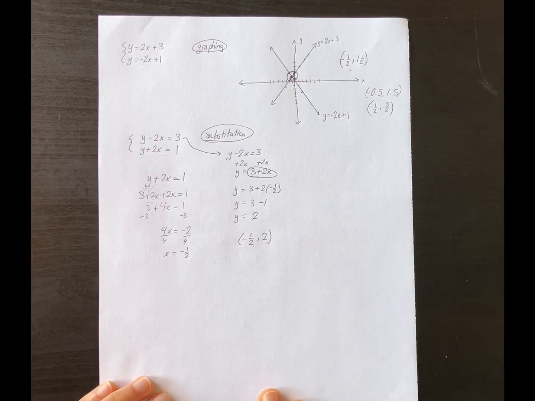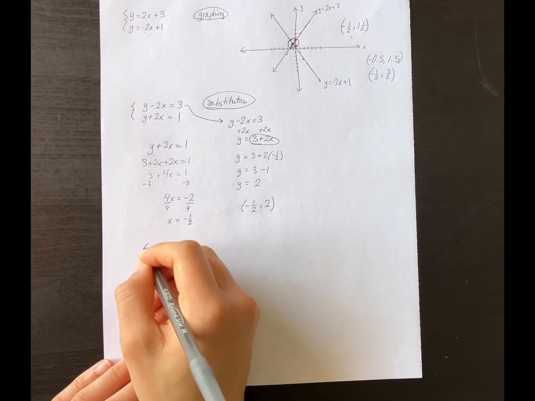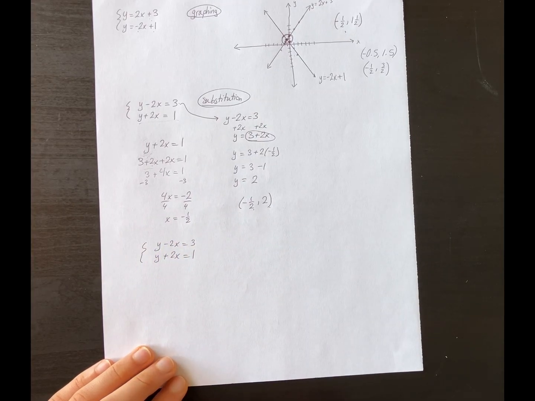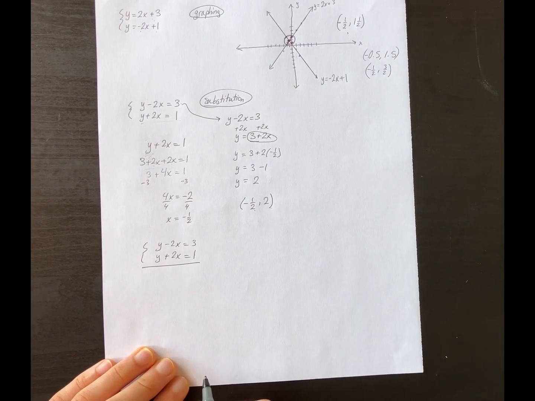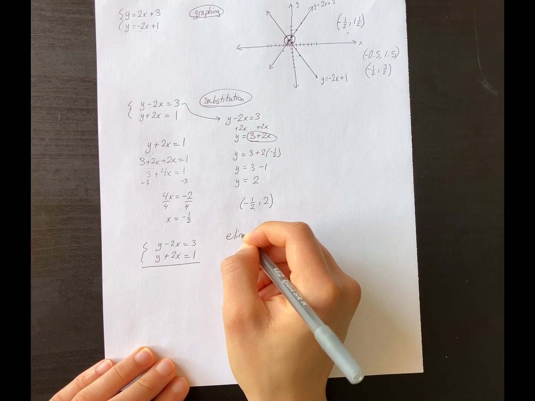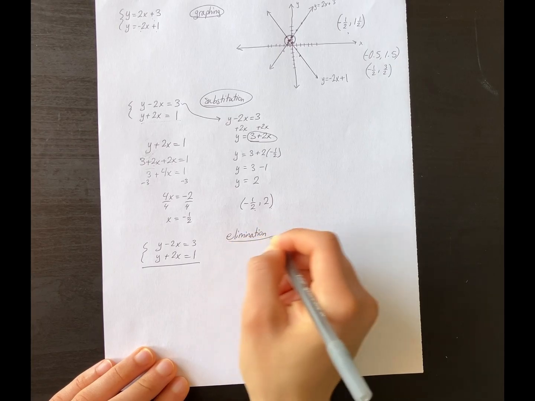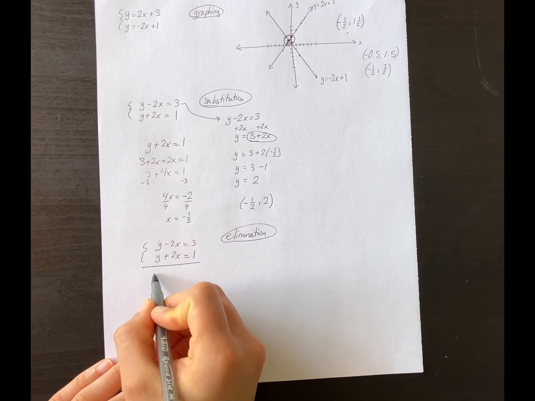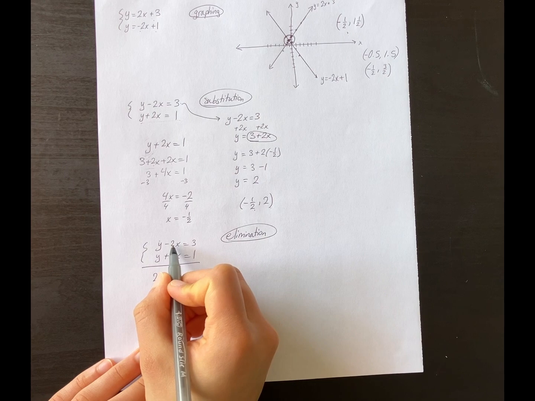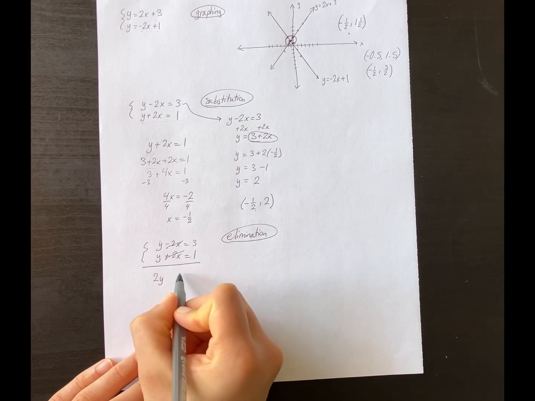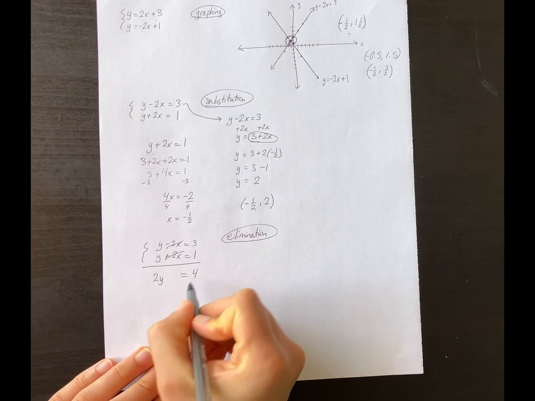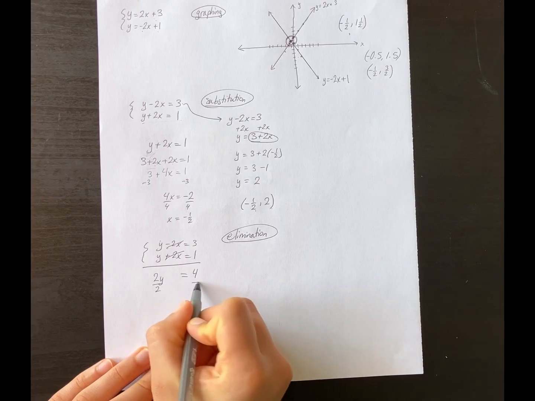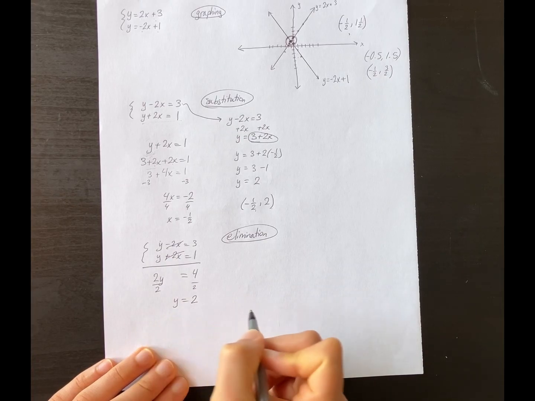So that is substitution. Now let's use elimination. In the elimination method, we're literally going to add the two equations together and eliminate one of the variables. So if we add these two equations together, we get 2y, negative 2x plus 2x, those cancel each other out, and then 3 plus 1 is 4. So now we have 2y equals 4. We can divide both sides by 2, and y is 2.